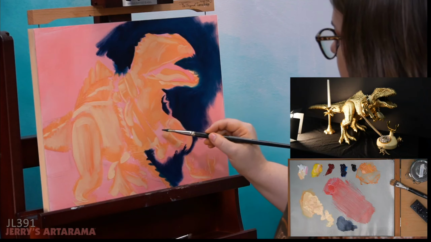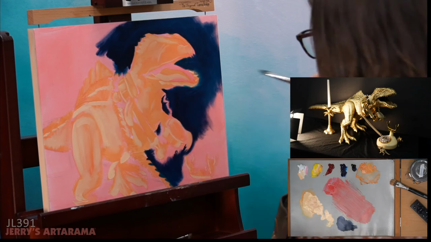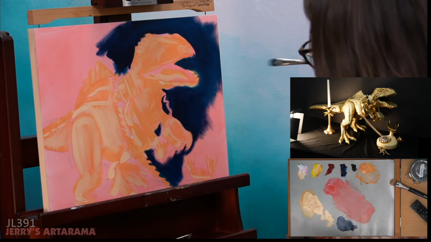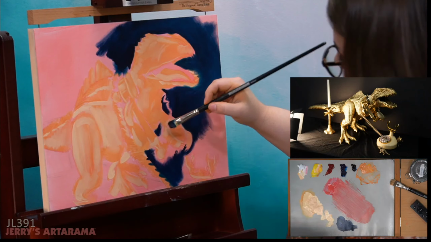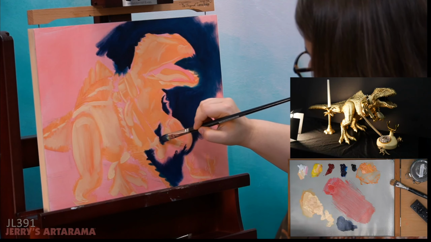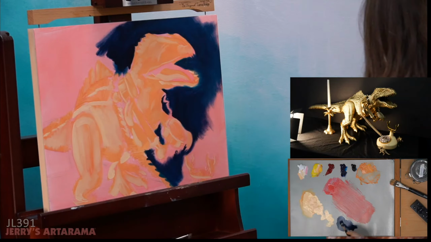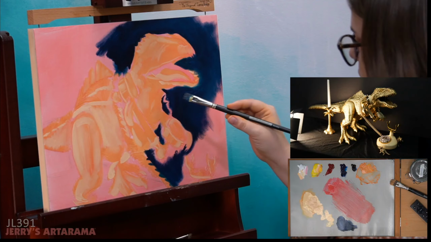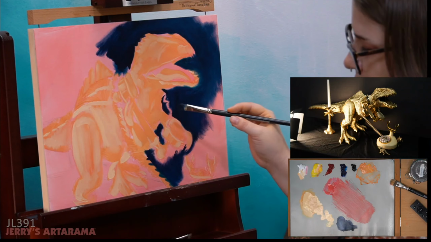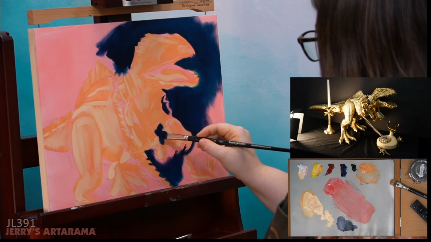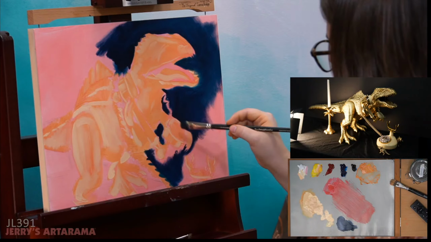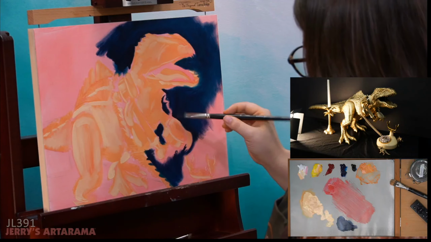I really like this negative space shape in here, up against her chest, and then that shape of the phone. I'm trying to be very careful because I have a bigger brush, which is what I want. I don't want to noodle. But it is a smaller space. And yeah, here we go.